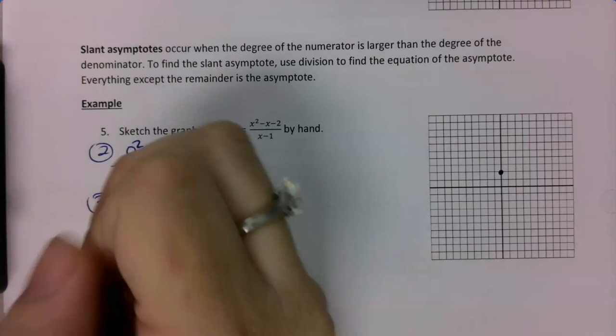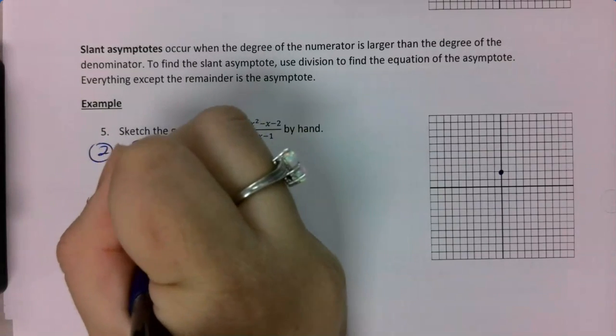Okay. So this factors to x minus 2, x plus 1.